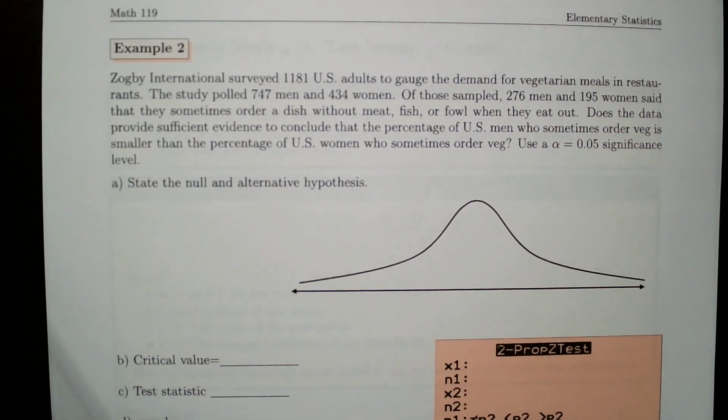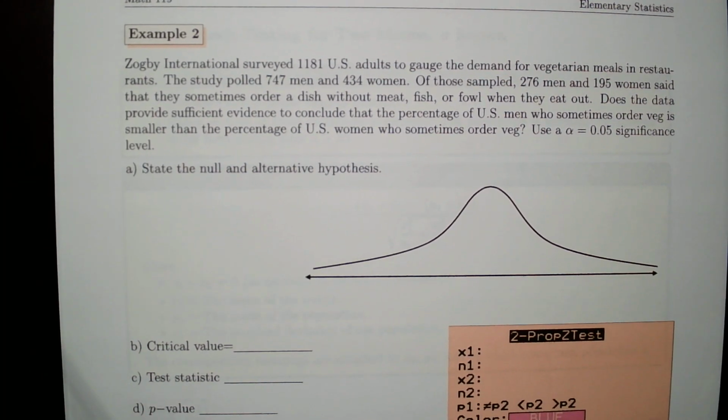All right, so let's see. South International surveyed 1,181 U.S. adults to gauge the demand of vegetarian meals in restaurants. The study polled 747 men and 434 women.